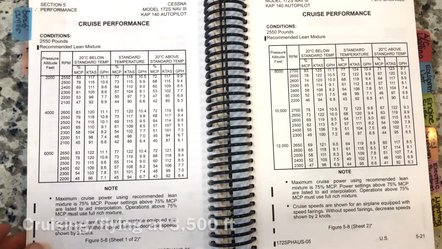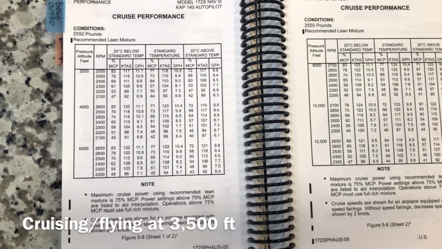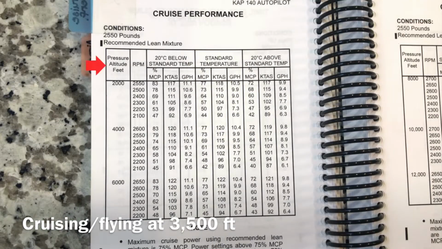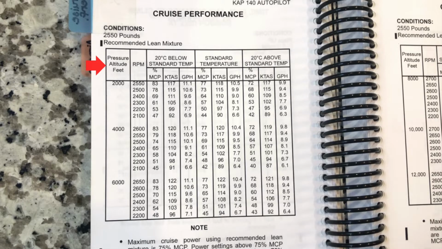Now let's say I'm going to be cruising at an altitude of 3,500. Now you see where it says pressure altitude. So pressure altitude can be different from our desired cruising altitude. So make sure you get with your CFI and have them teach you the calculations, because we want to go by pressure altitude. For the sake of this video, we're going to say that our cruising altitude is pretty close to our pressure altitude today. That's why we're choosing cruising at 3,500 feet. So get with your CFI for that, and this will make a lot more sense.